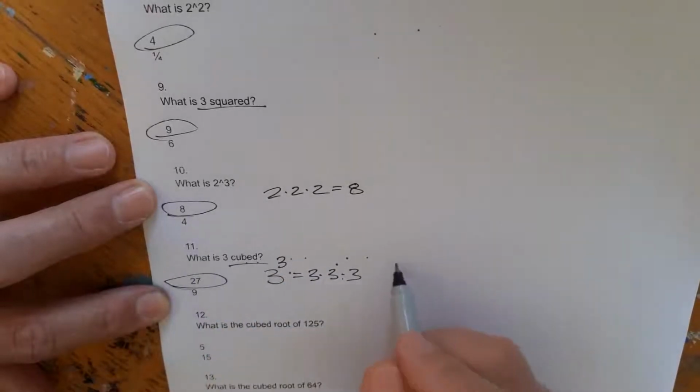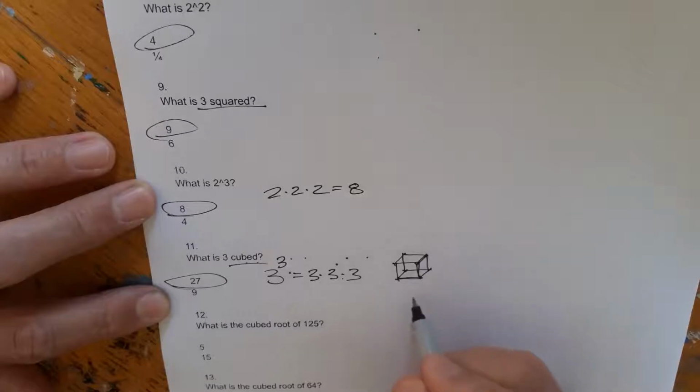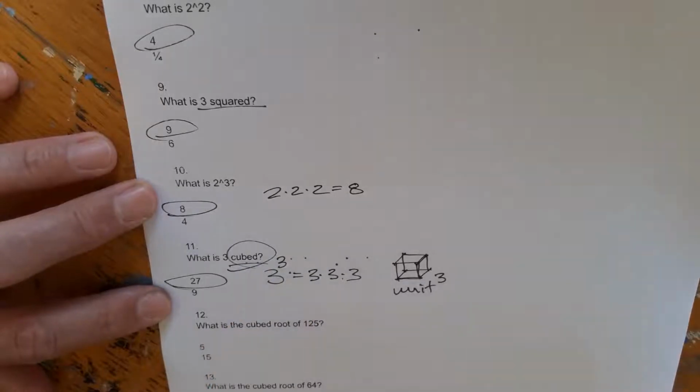Why is it called cubed? Because it comes from a three-dimensional shape. This is how we calculate the volume of a cube. We do length times width times height. Each is a unit to the power 3. So that's why the power 3 is called cubed. We use a cube as that idea.